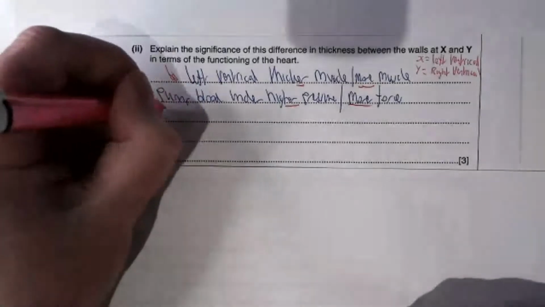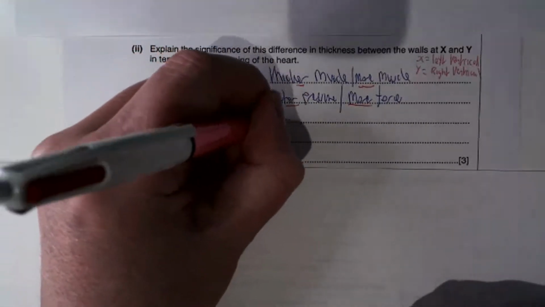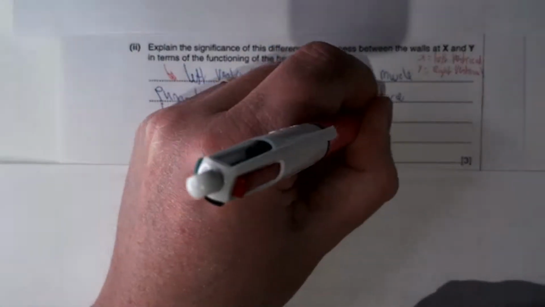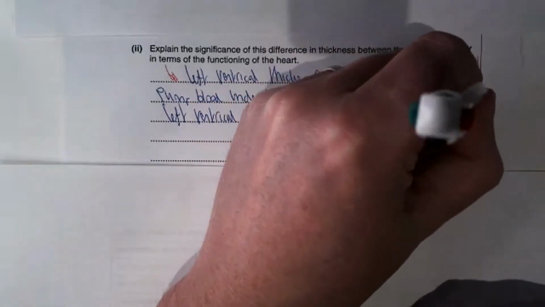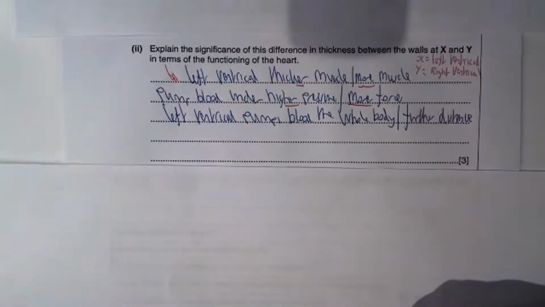And that's because the left ventricle pumps blood to the whole body. You can say a further distance. It has to pump blood much further, therefore needs a much thicker muscle to apply more force to pump that blood the greater distance.